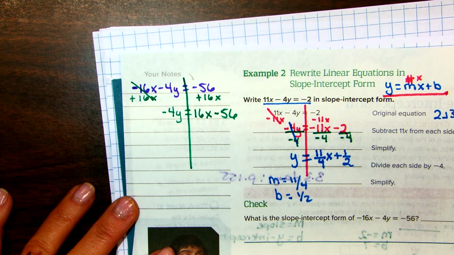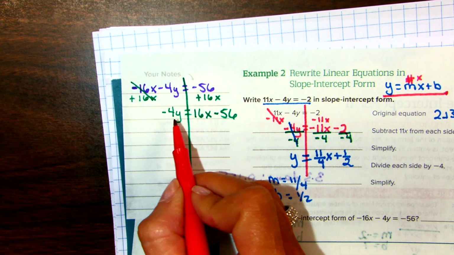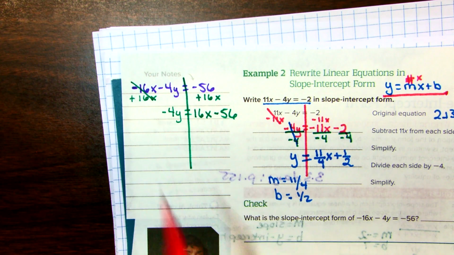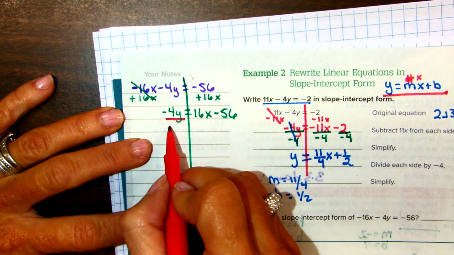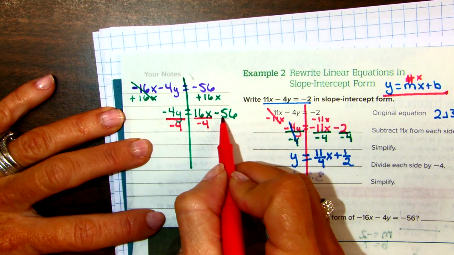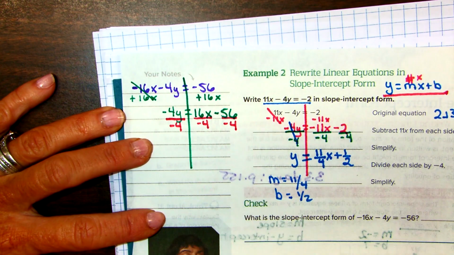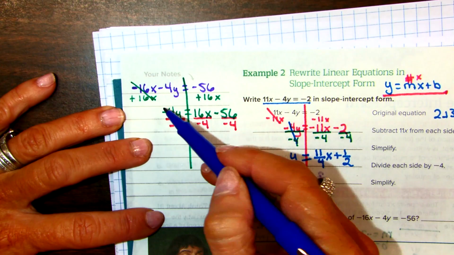Charlene, do you know what I would do next? Yep, divide by -4. Remember, Y has to get by itself, so -4 has got to go, right? So a -4 and a y right next to each other is multiplication. Opposite of multiplication is division. We're just going to divide each of our terms by -4. -4 divided by -4, those cancel.